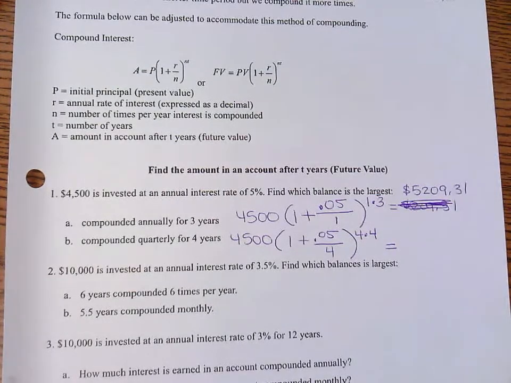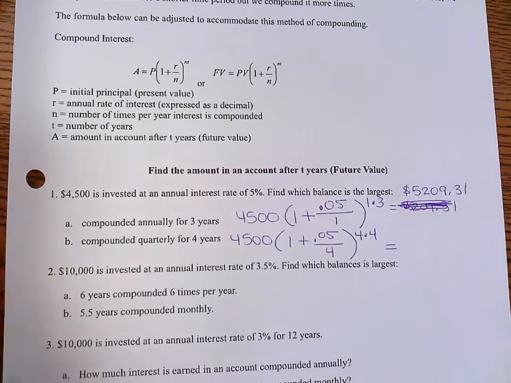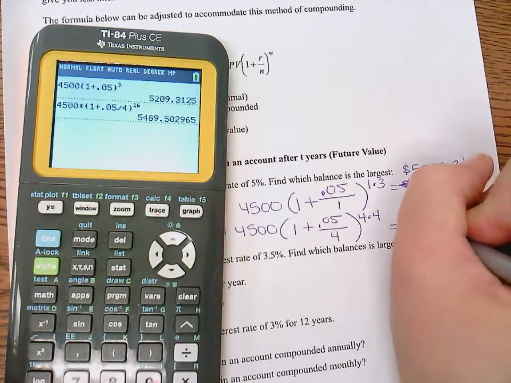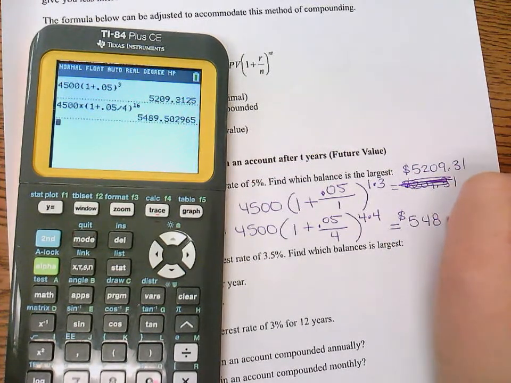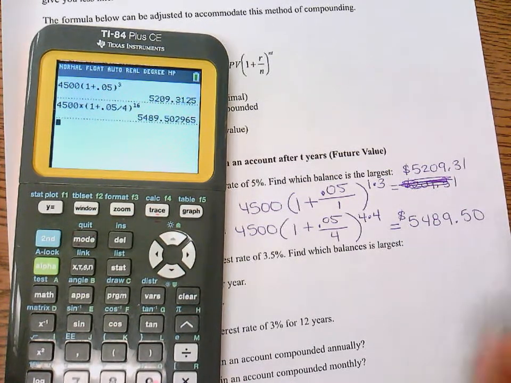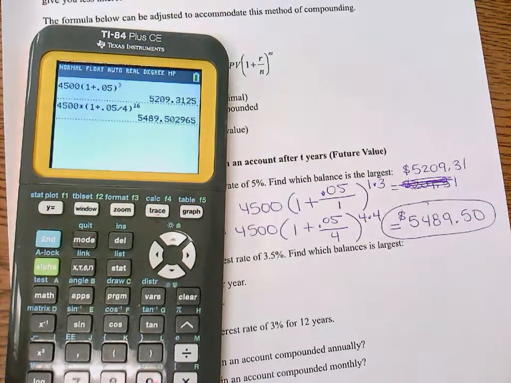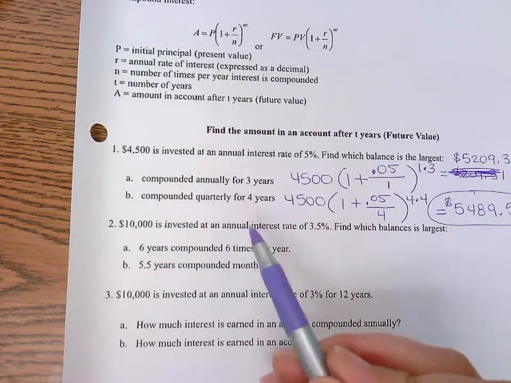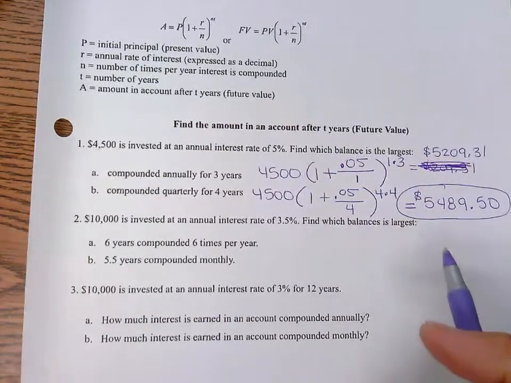4,500 times 1 plus 0.05 divided by 4 raised to the 16th. So please make sure that you can type it into your own calculator and get the correct amount. If not, maybe I can help you troubleshoot what you're doing wrong. It probably involves parentheses. I got $5,489.50. So obviously that is the higher amount. And I should have done this one quarterly for 3 and this one annually for 4, so I could really compare the difference. But that's all right, we just calculated it.